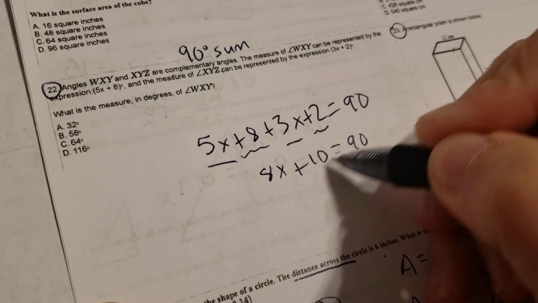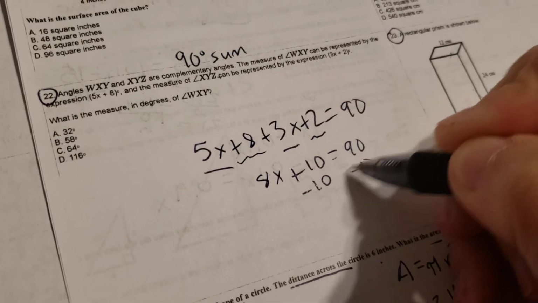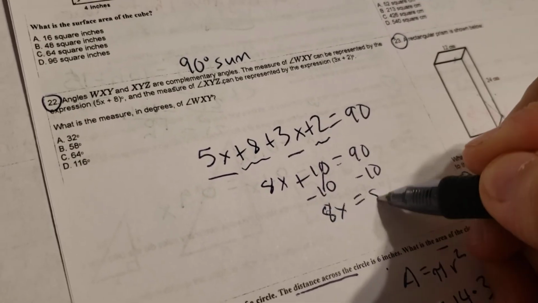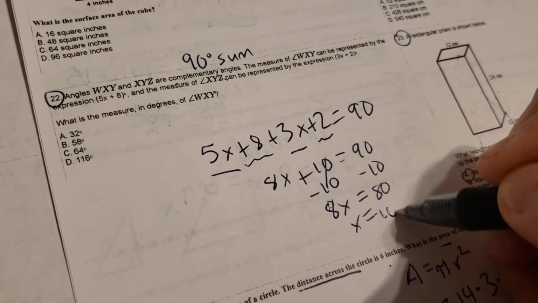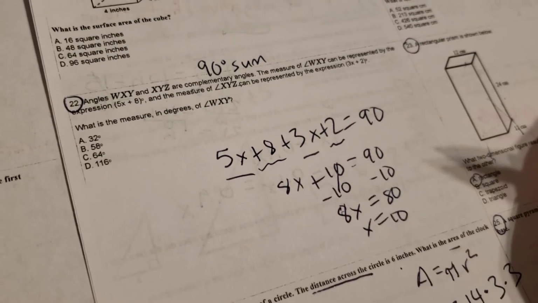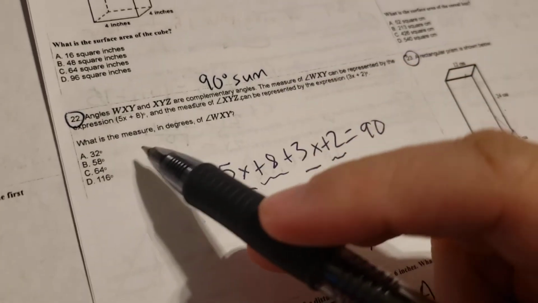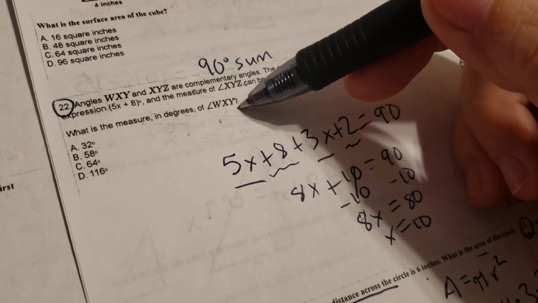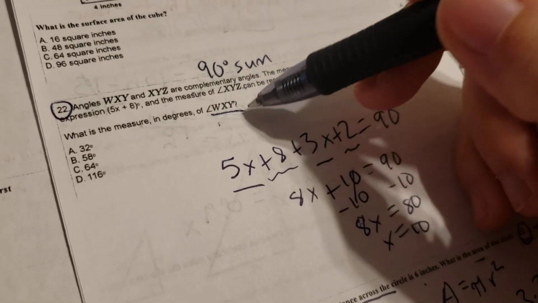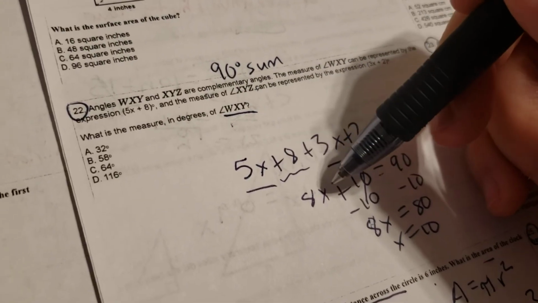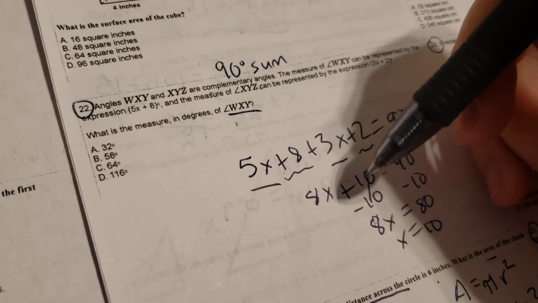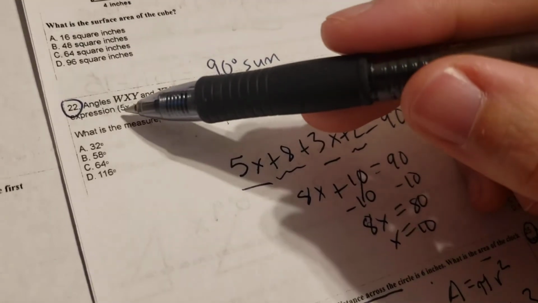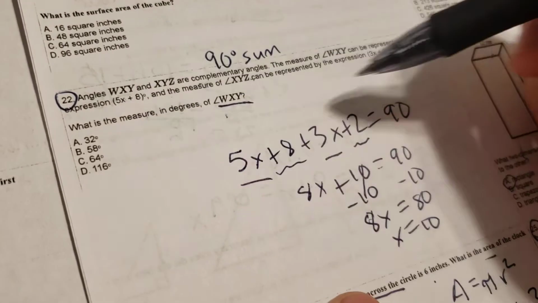All adds to 90. If I take 10 away, I just have 8x left on the left side, and that equals 80. Then x equals 10, because 8 times 10 is 80. I want to find the measure of WXY, and that's not the same x, by the way. This capital X here is a vertex in my angle. This x is just my unknown. I could have used anything. Don't be confused that this x is 10 and that has something to do with, no, the x I'm talking about down here has to do with this variable.